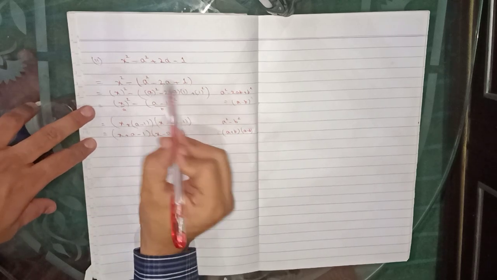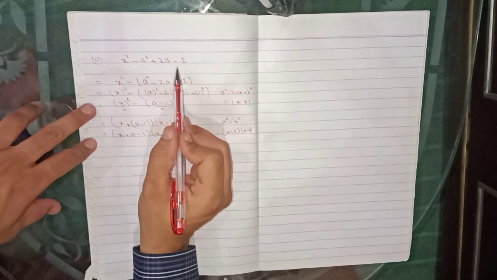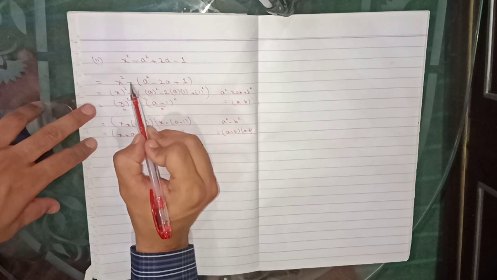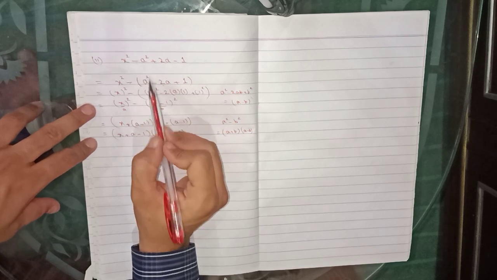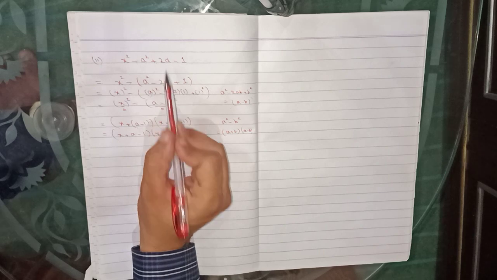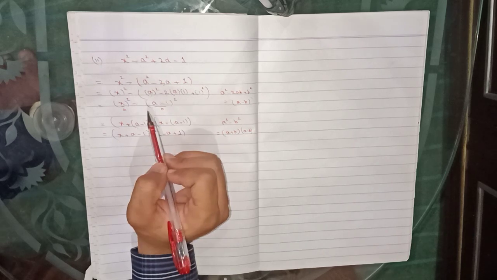See again, what we will do, we will take minus common. If we take minus common, minus a square will become plus a square, plus 2a becomes minus 2a, and minus 1 becomes plus 1.